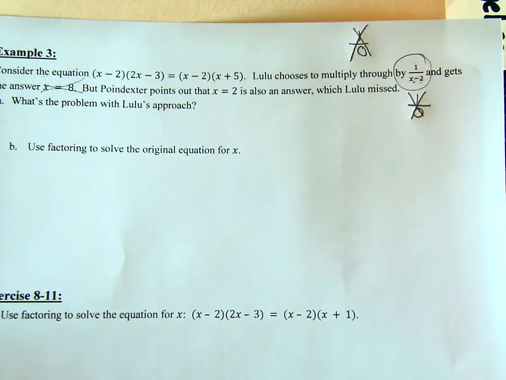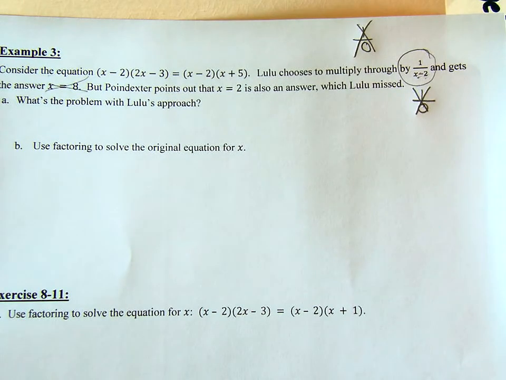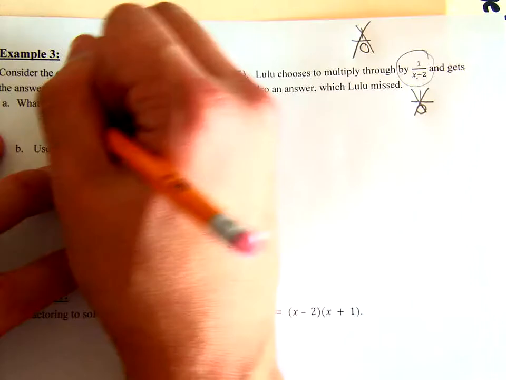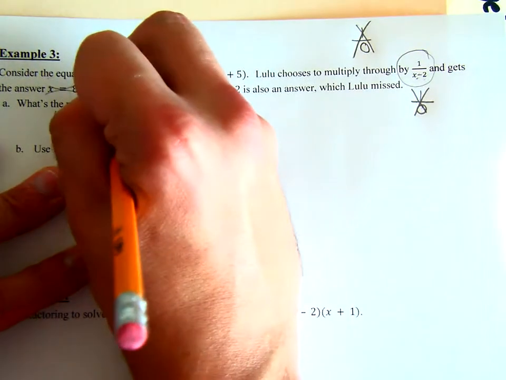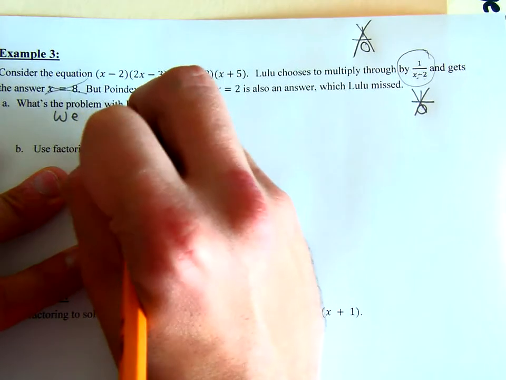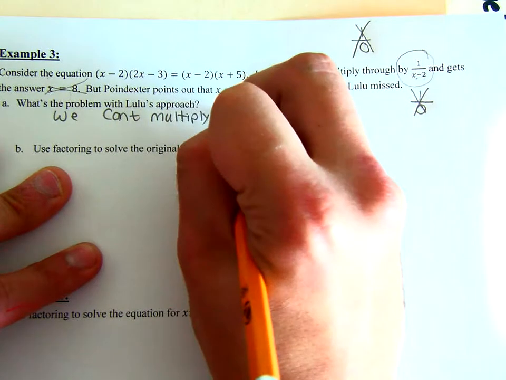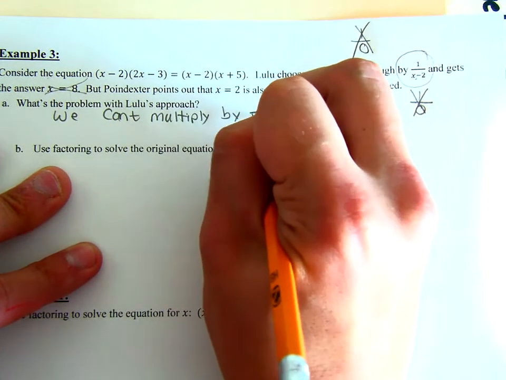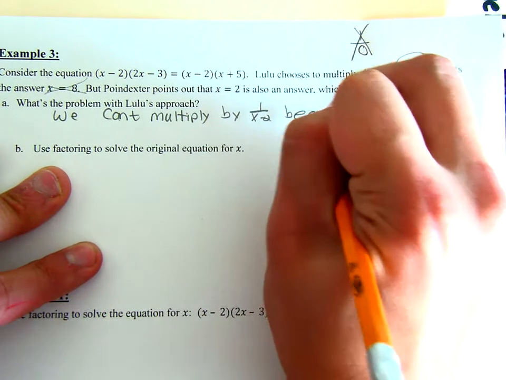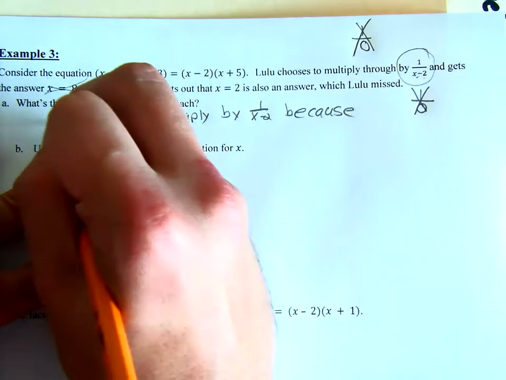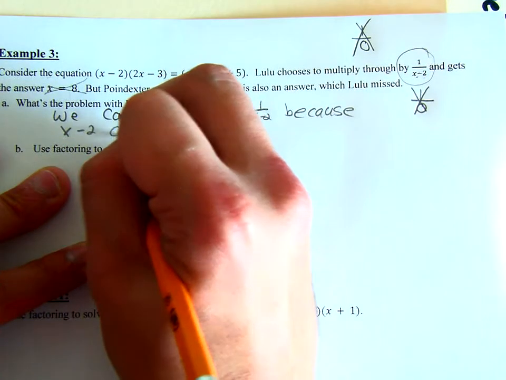So, what's the problem with Lulu's approach? Is that we can't multiply by 1 over (x minus 2) because x minus 2 could be 0.